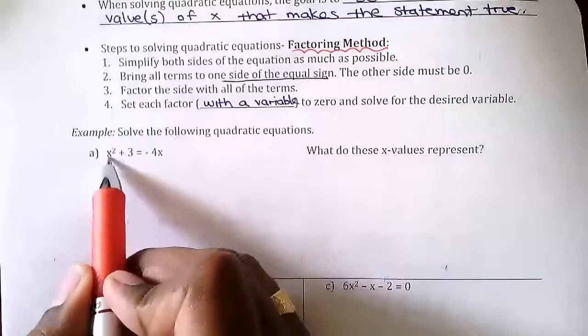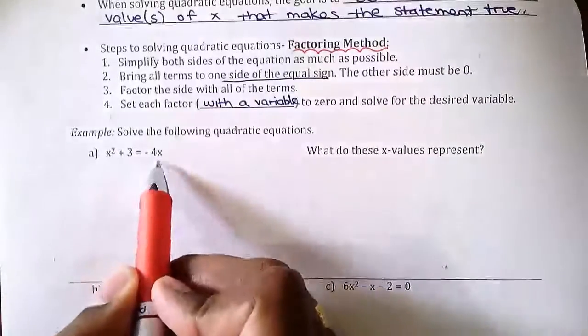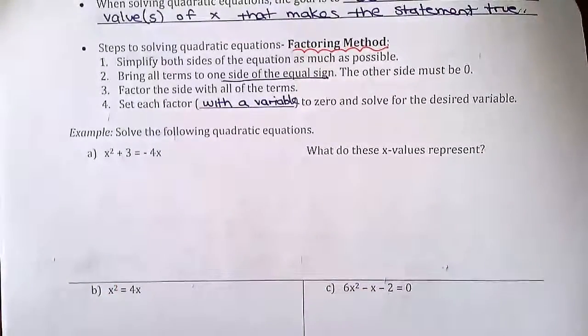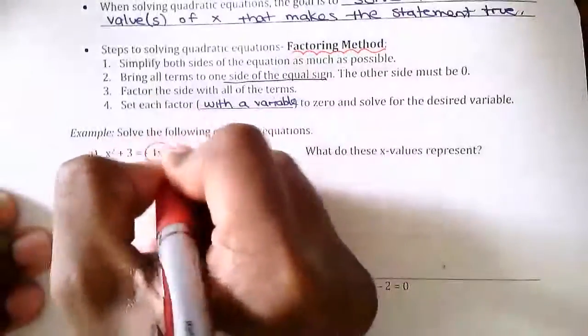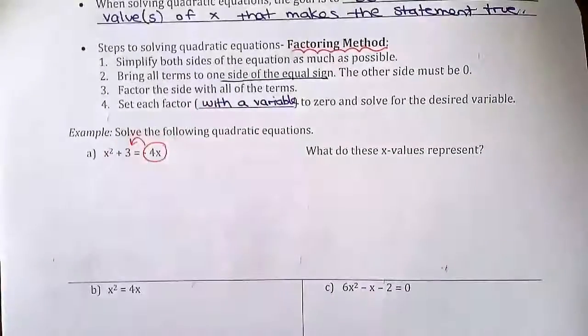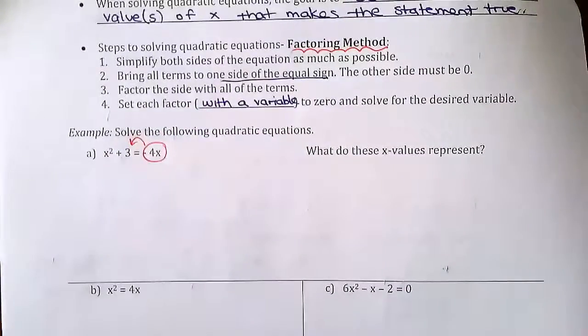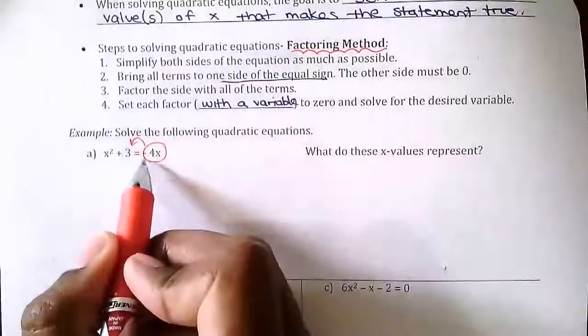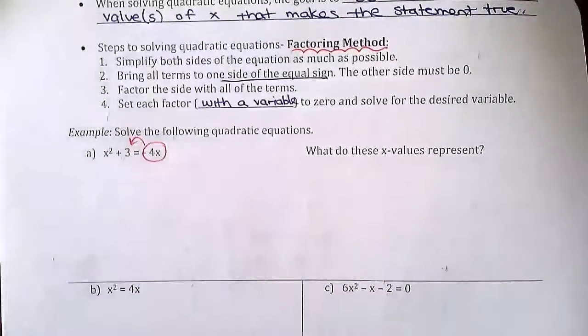If I take a look here, this side has 2 terms, this side has 1 term. The easiest thing for me to do is bring this term over. And when I bring this term over, because I have a negative 4x here, when I bring it across the equal sign, it's going to become a positive 4x.